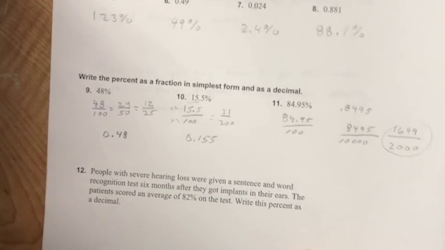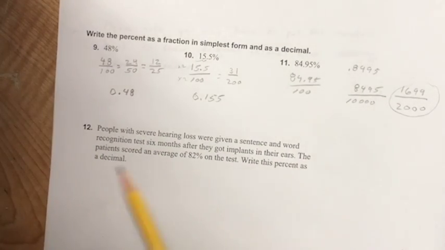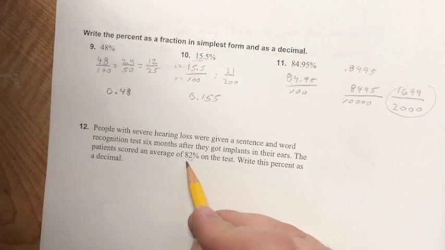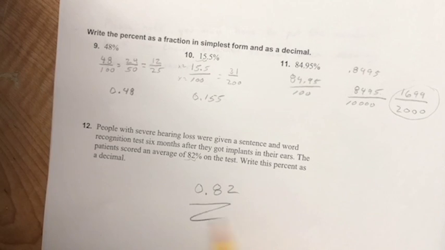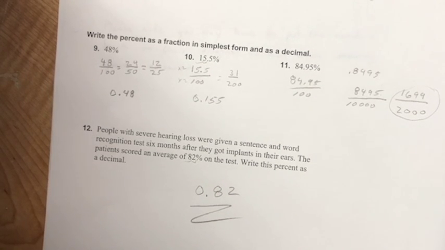We're just about done with this video. This one's pretty straightforward. It says people with severe hearing loss were given a sentence and a word recognition test 6 months after they got implants in their ears. The patient scored an average of 82% on the test. Write this percent as a decimal. Well, that's easy. Basically, we're going to move our decimal to the left, and I get 0.82, and I'm done.